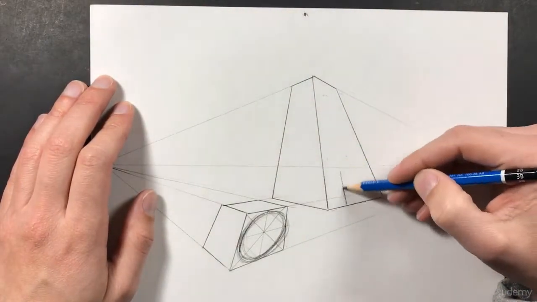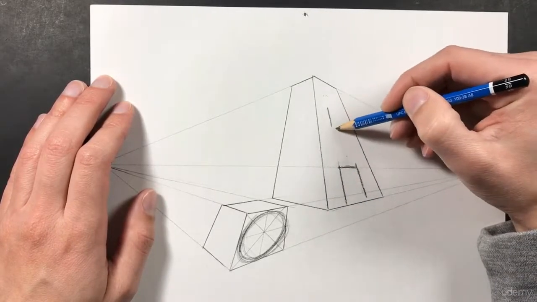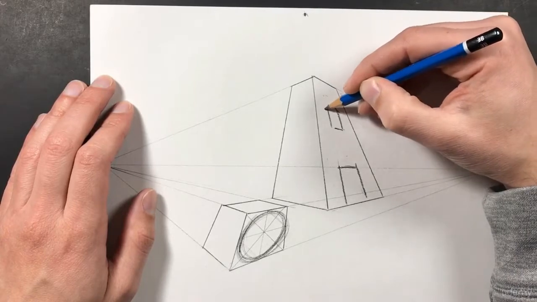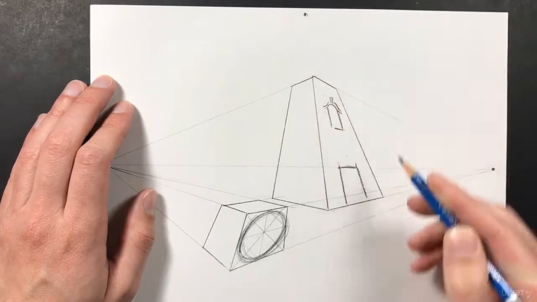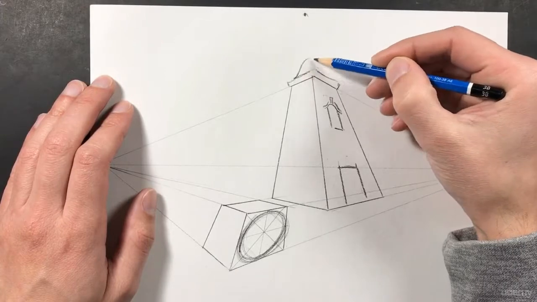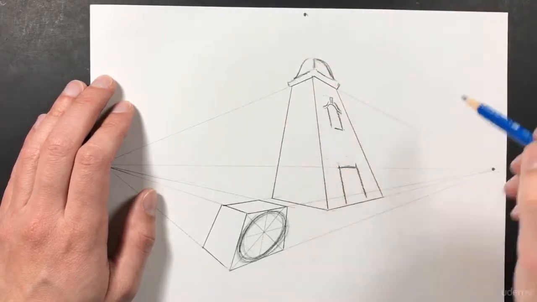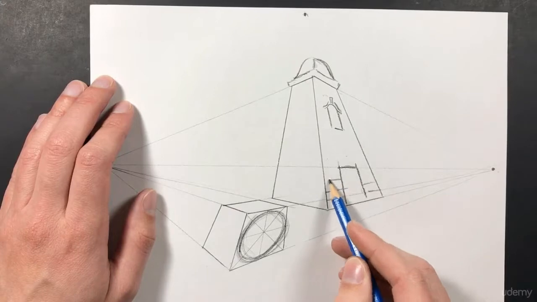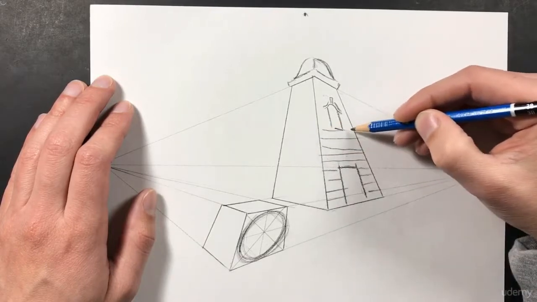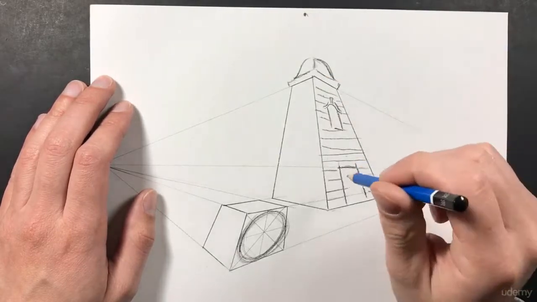Well, we would probably have a door right here, and then we might have a window up here. And I'm just trying to follow my perspective as best as possible. I'm not going to take the time to actually draw it in. And then you might have a top on top of this. It's kind of a dome sort of a shape. Then you might have slats of wood coming across here. And that's just a really quick example.